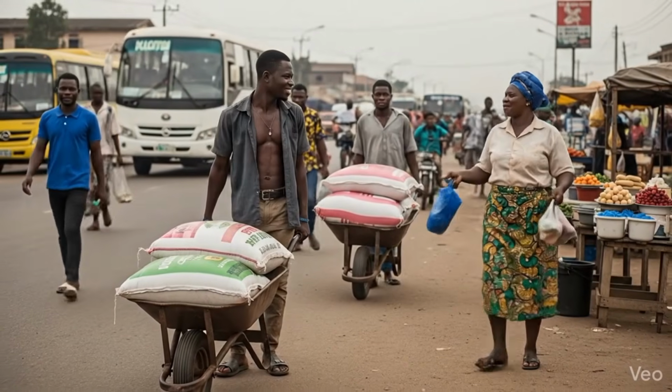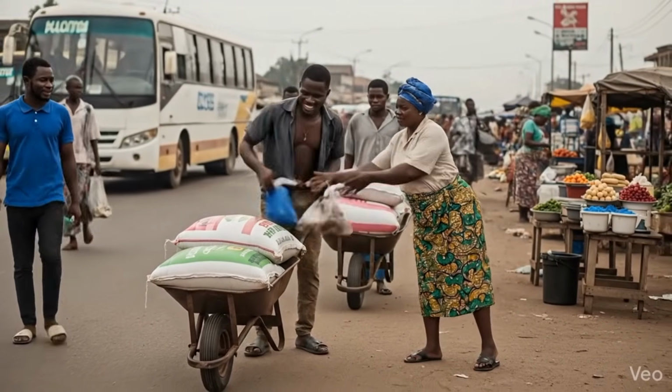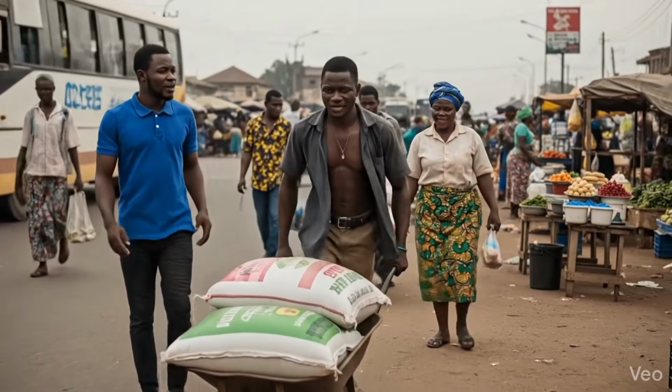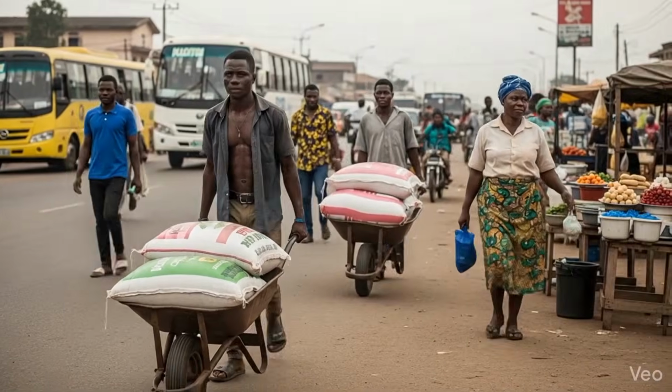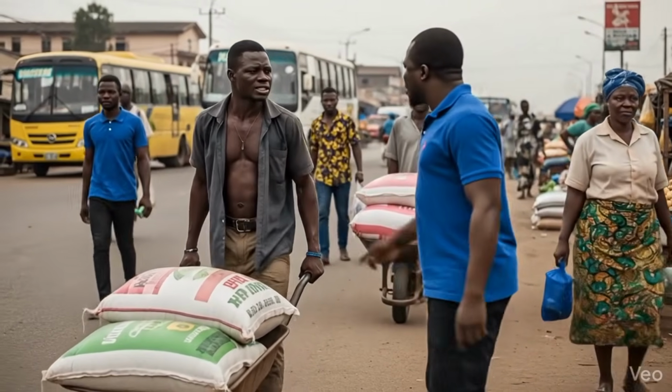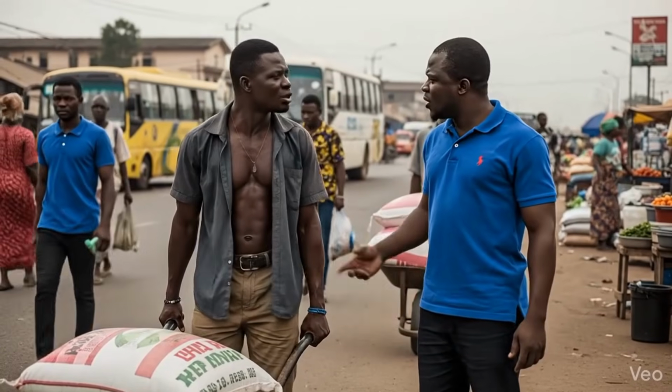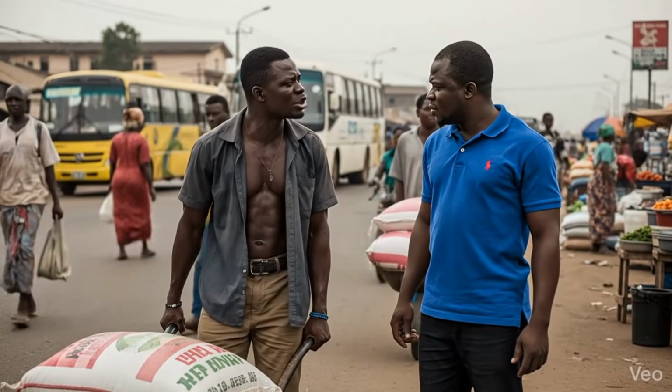Young man, help me carry these bags to the shop. No problem, ma. Emeka, you still dey do this wheelbarrow work. Work na work, my brother. Honest money no dey shame person. But you feel rest small. Rest without money is suffering.